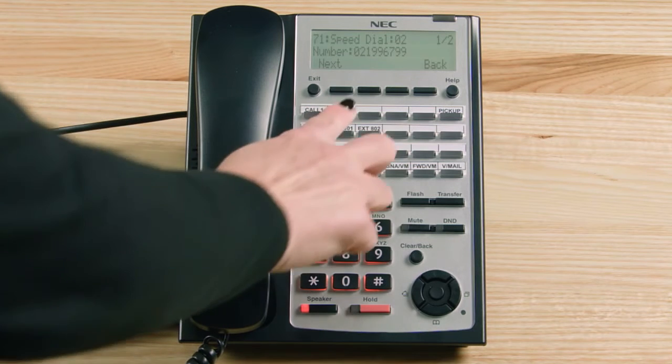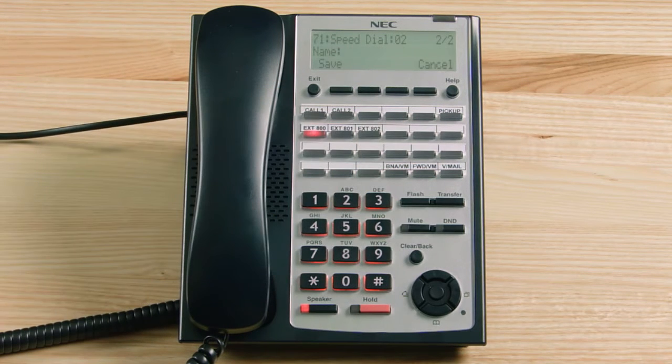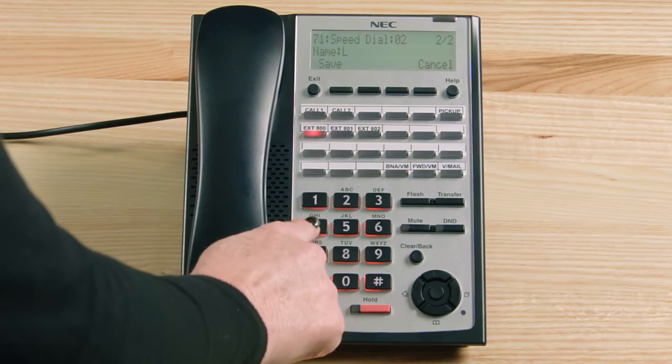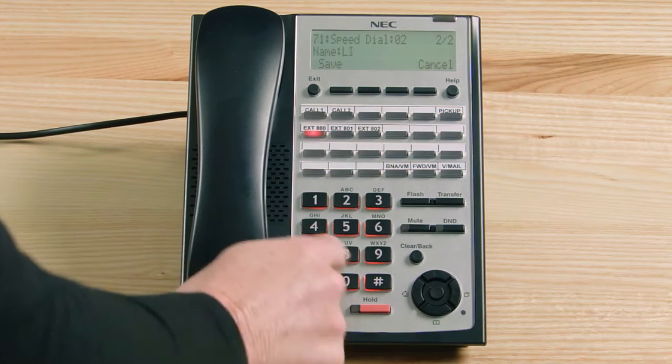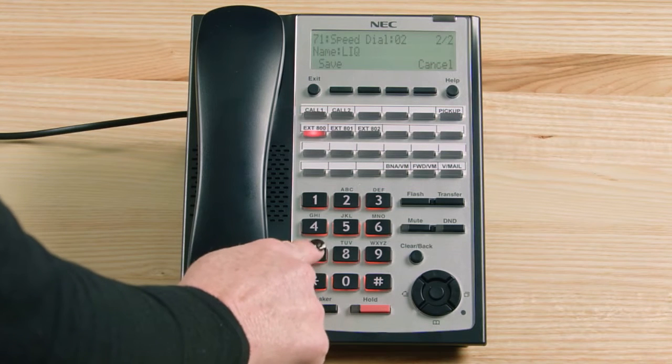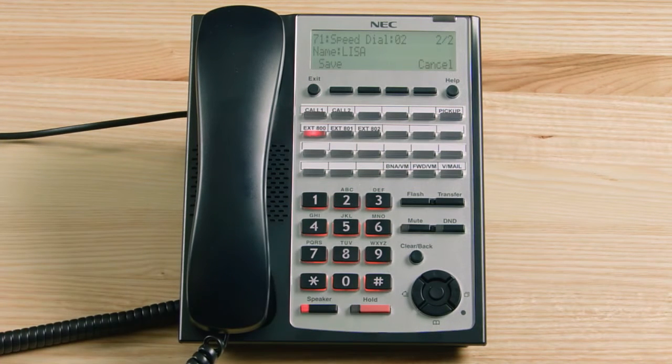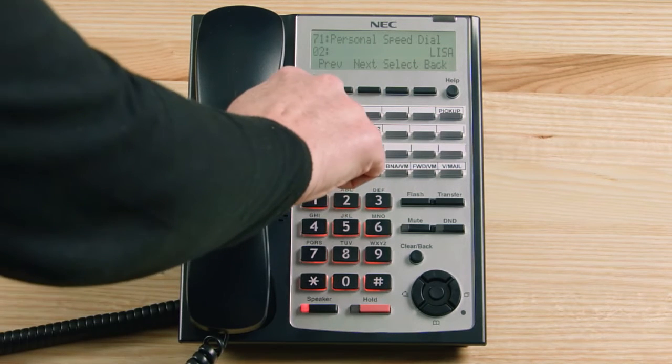Once I'm happy with that, I'm going to press next. And now I'm going to name that speed dial. Once I've done that, I will press save and then exit.